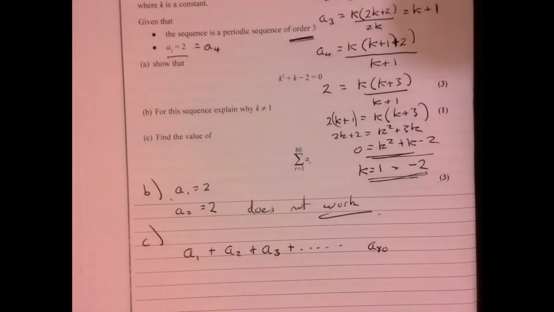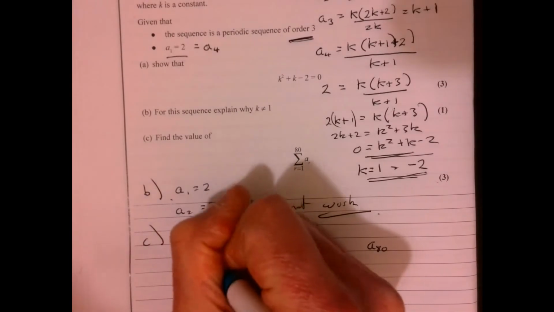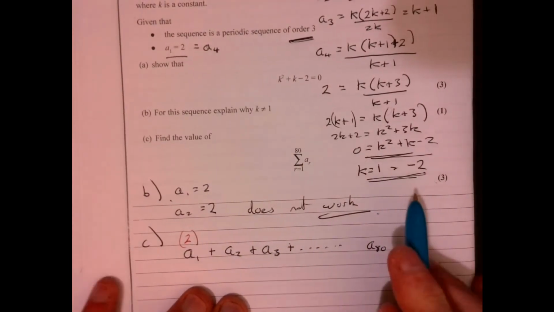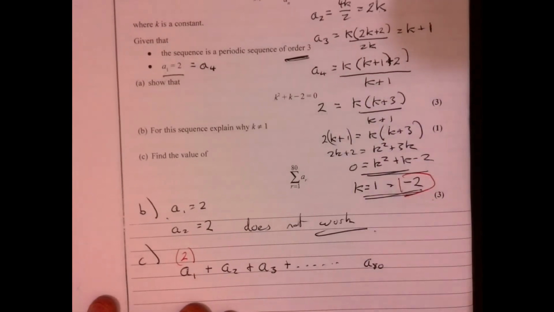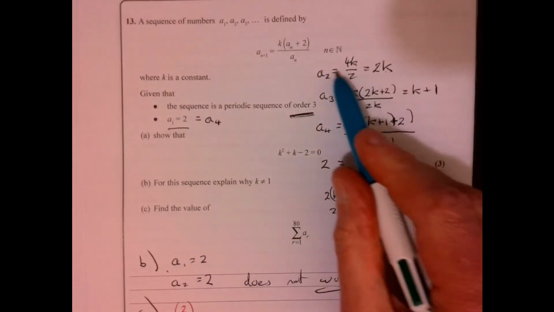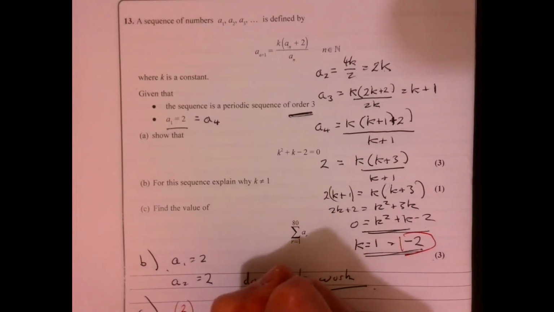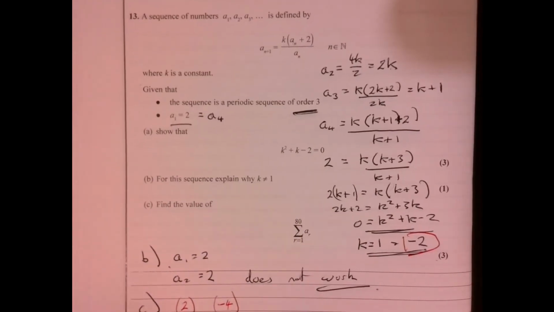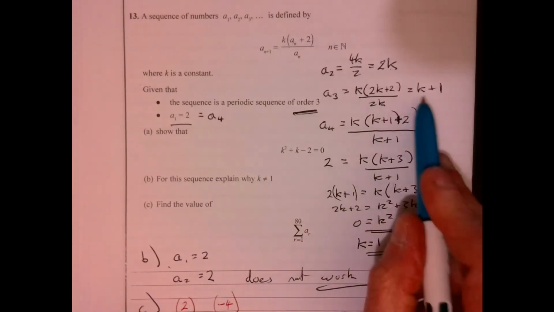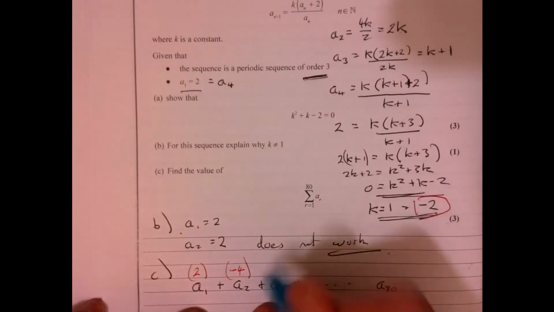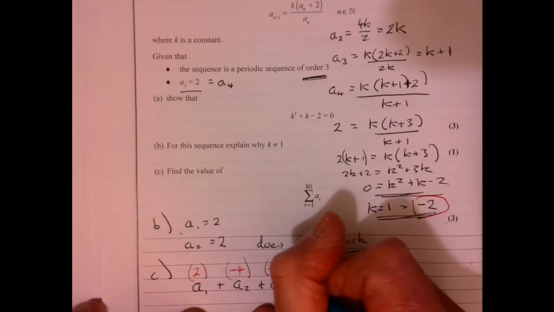Well, let's work out the value of the first few. We know what that one is. Now remember, k must actually be minus 2. So we know that A2 is 2 times k, so A2 must be minus 4. And we know that A3 is k plus 1, so therefore that must be minus 1 there.